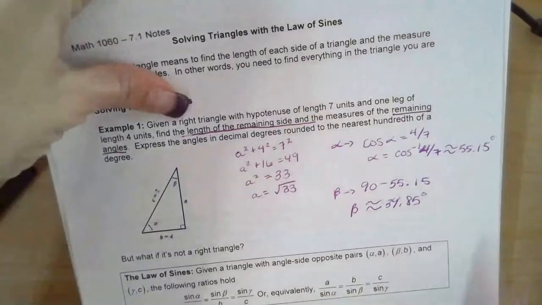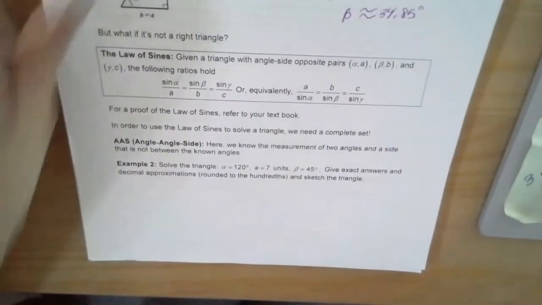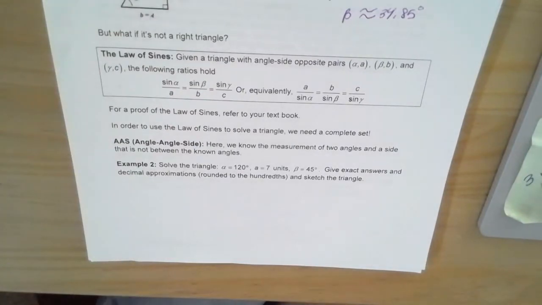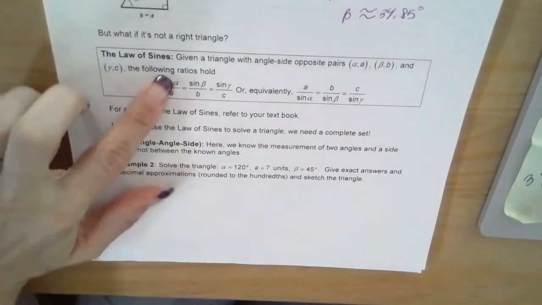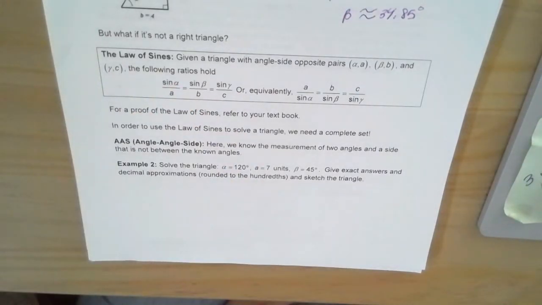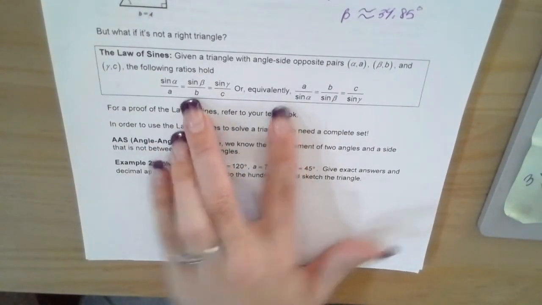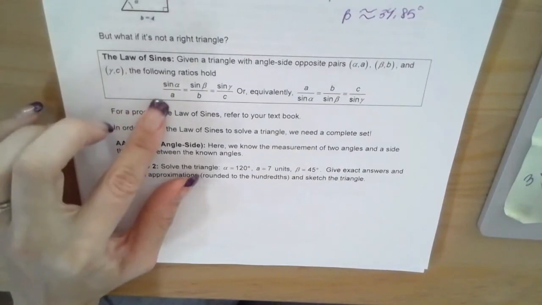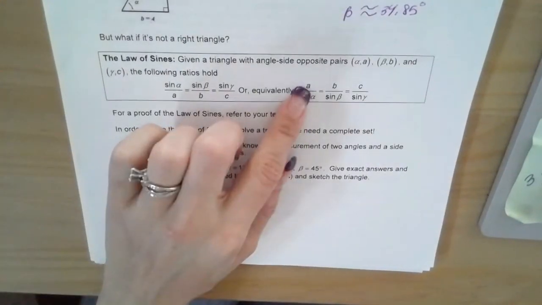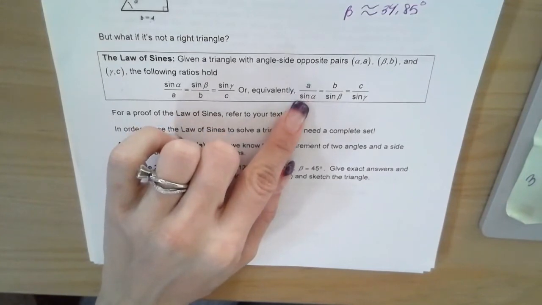Alright, so that only works if you have a right triangle. So what if you don't have a right triangle? Well, one situation that we are able to use is called law of sines. You might have seen this last year. What it's saying is that the side and its opposite angle, opposite pairs, are proportional to each other. Now, they give us two equations here. Either where the angle is on top and the side is on the bottom, or the side is on the top and the angle is on the bottom.